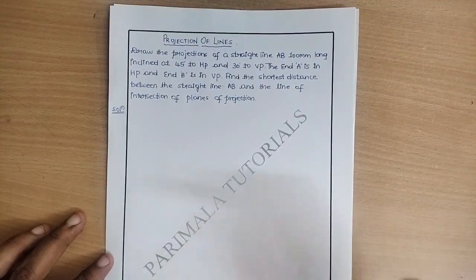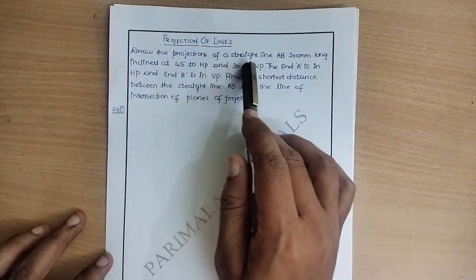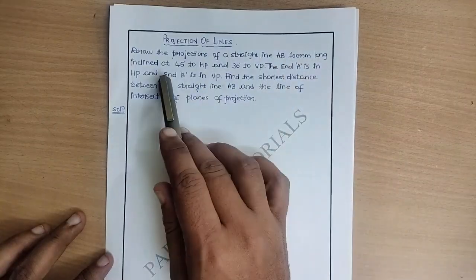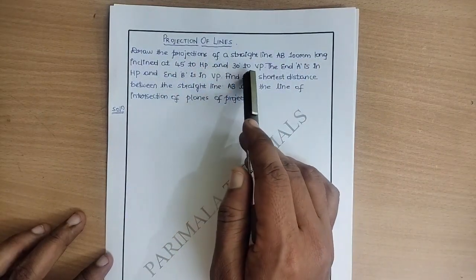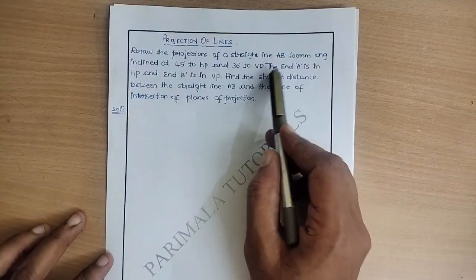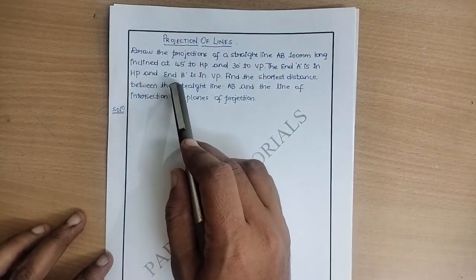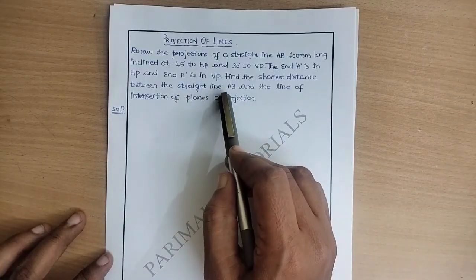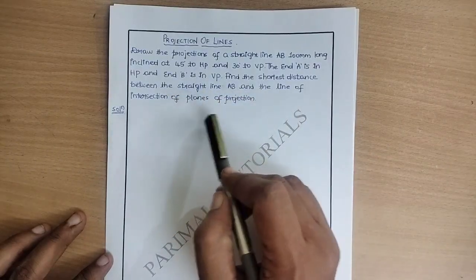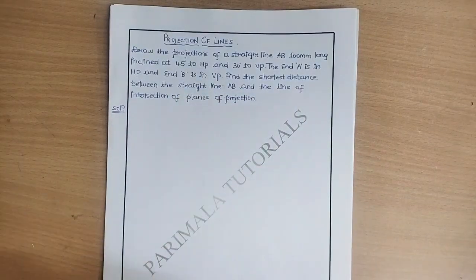The question is like this. Draw the projections of a straight line AB 100 mm long, inclined at 45 degrees to HP and 30 degrees to VP. The end A is in HP and end B is in VP. Find the shortest distance between the straight line AB and the line of intersection of planes of projection.